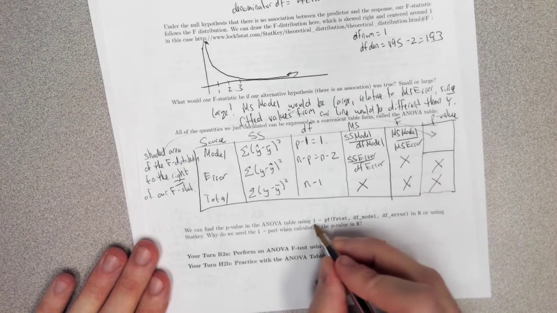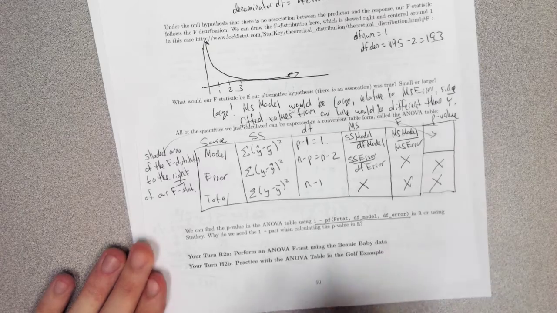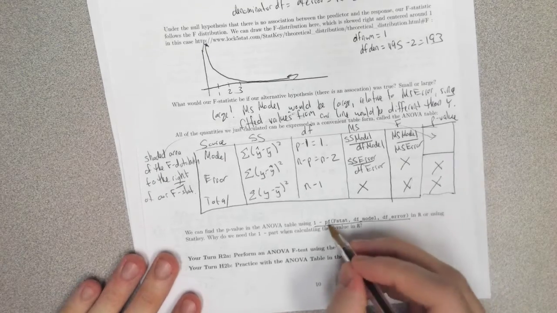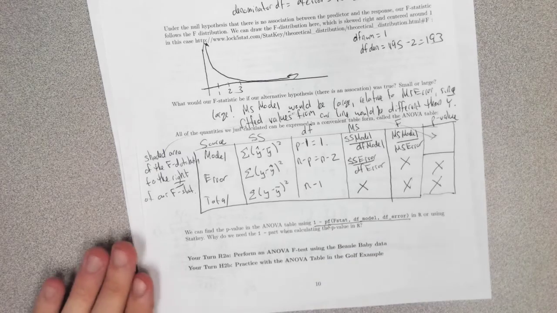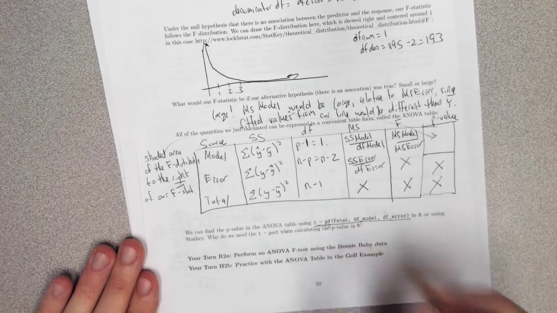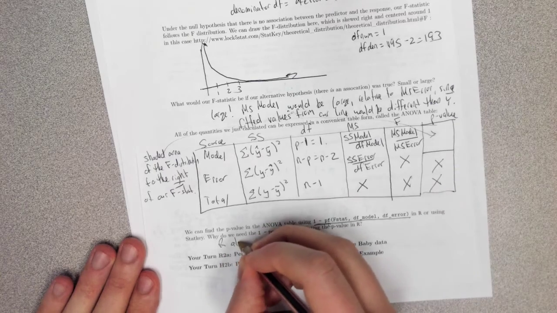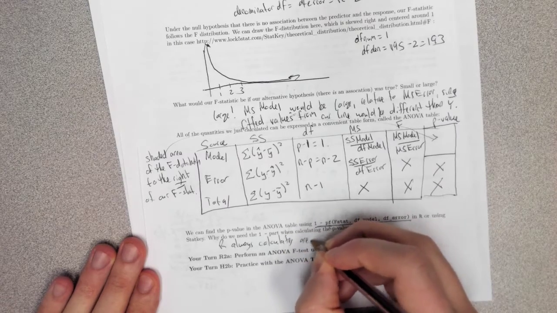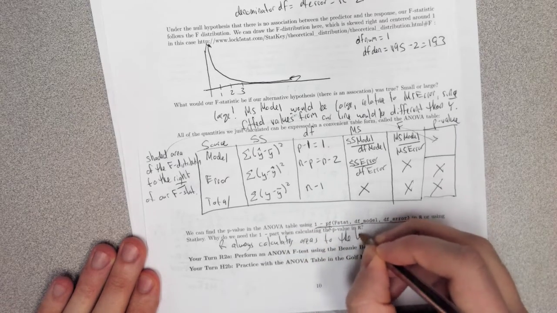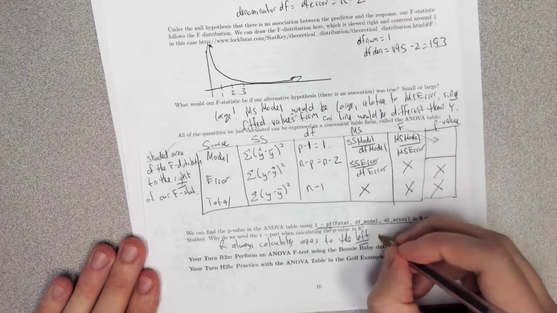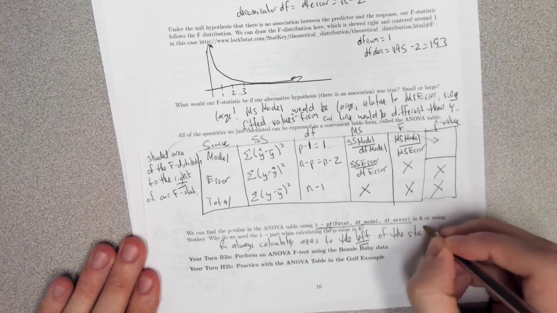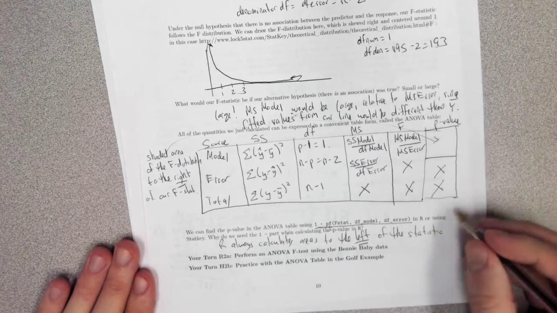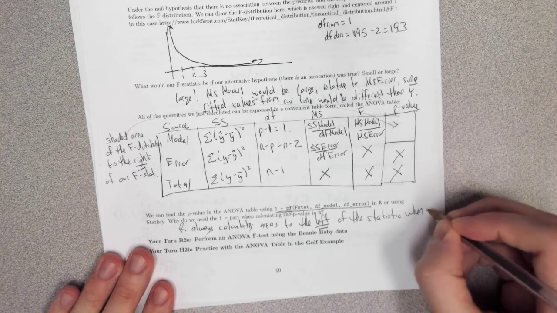In R, you'll get more practice with this in the R section, but you could use the pf function to get the p-value, and we need the 1 minus part because R always calculates areas to the left of the statistic that we put in, when we actually want the area to the right.